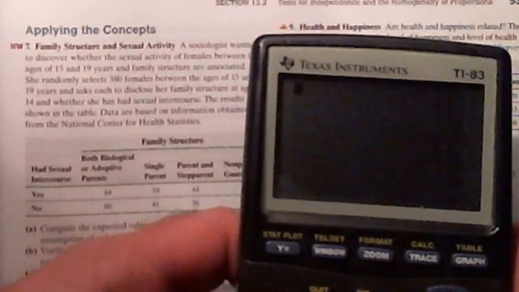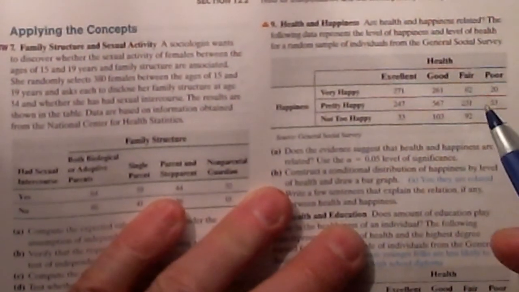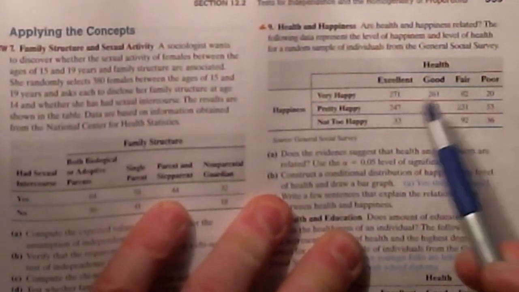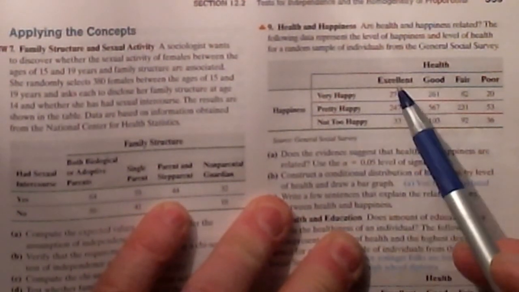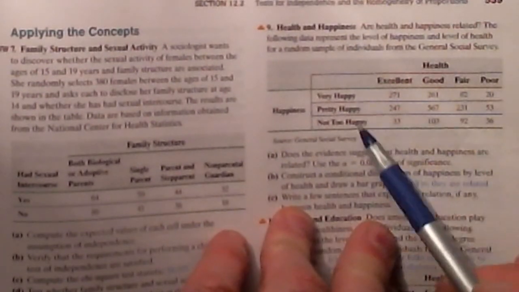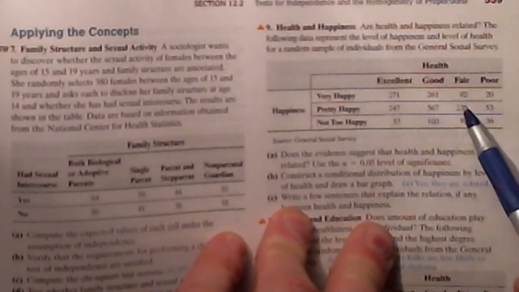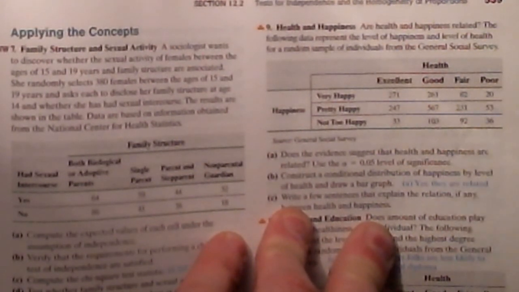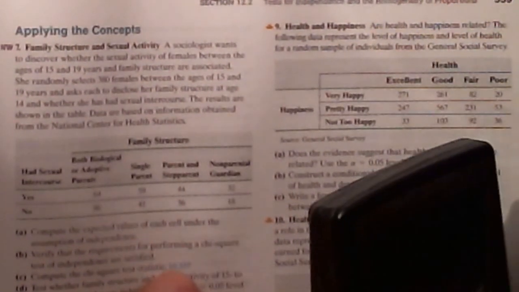Okay, back to this problem here, number 9 on page 539. Ladies and gentlemen, we have to enter into memory a matrix, a 3 row by 4 column matrix, 3 rows by 4 columns. And so therefore we're going to have 3 times 4 or 12 observed frequencies to enter in. 1, 2, 3, 4, 5, 6, 7, 8, 9, 10, 11, 12. So here we go. We first of all have to populate a 3 by 4 matrix.